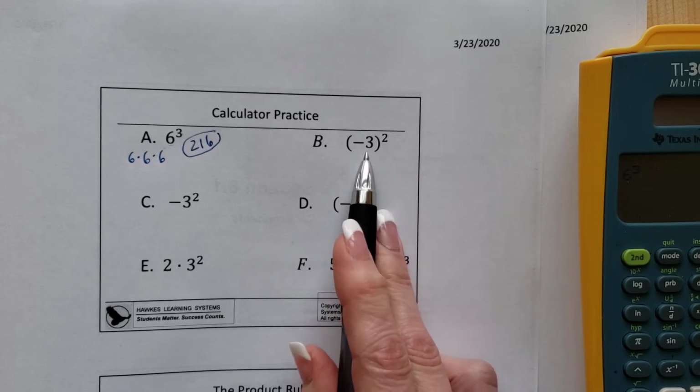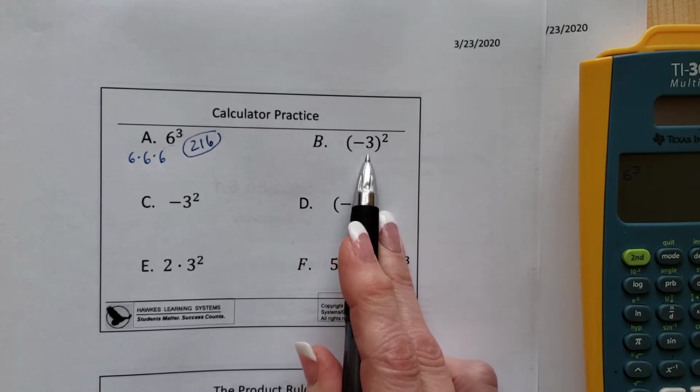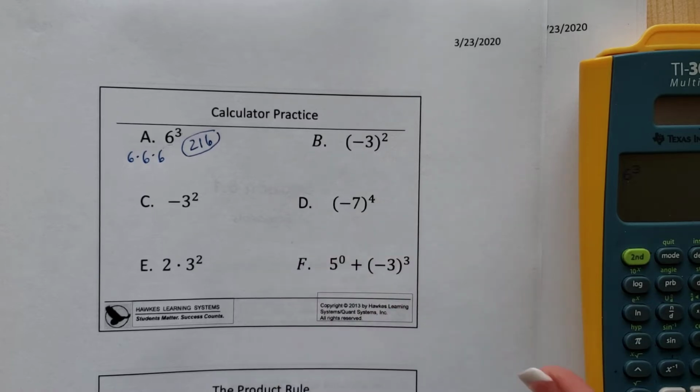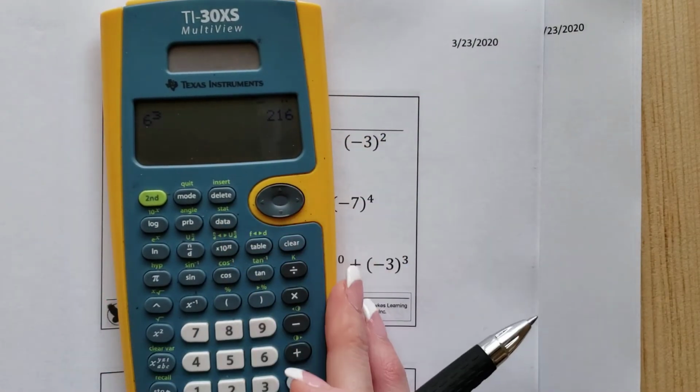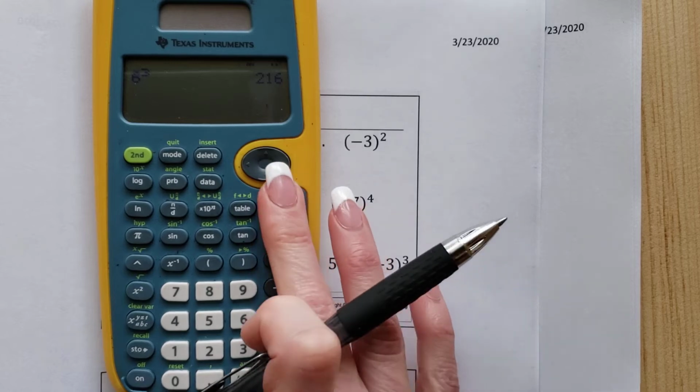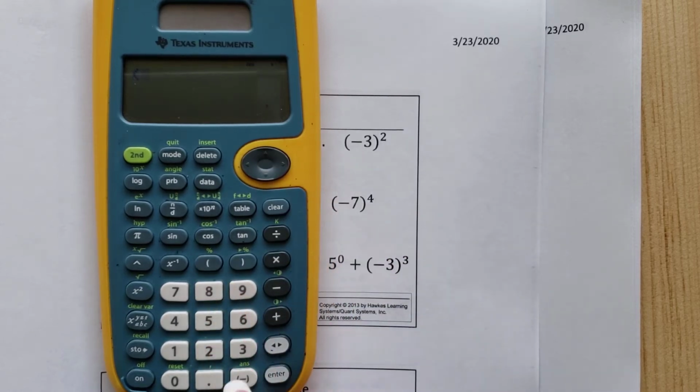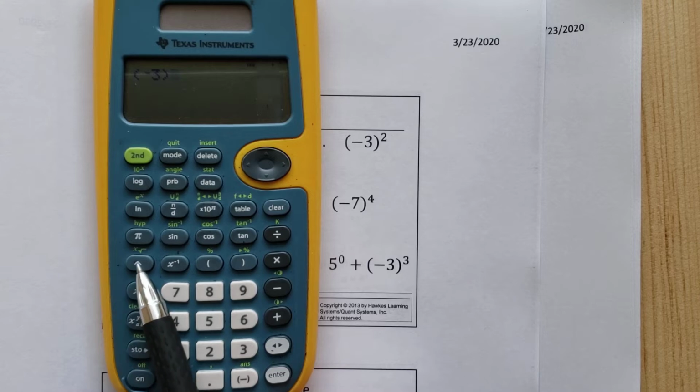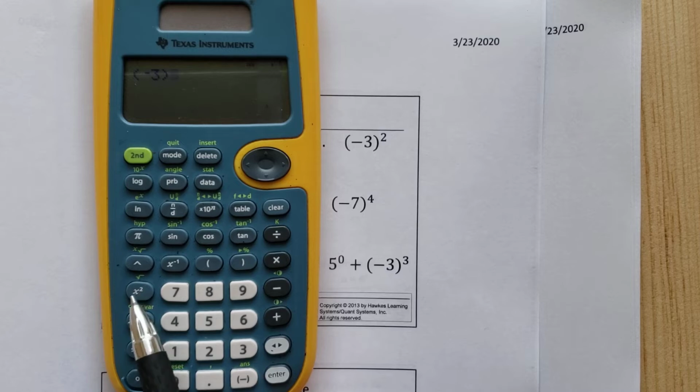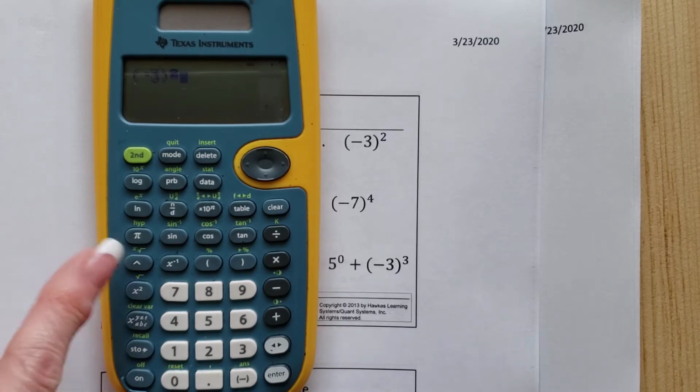Now letter B, you want to make sure you type this into your calculator exactly like you see it, including the parenthesis. If you don't put the parenthesis in correctly, you're going to get the wrong answer. So on this one, I'm going to use my parenthesis. I'm going to use my negative. This is the negative. This is a minus sign. This is a negative. So make sure you type in -3 and your parenthesis. And either I can use my caret button raised to the second power, or if you see this x squared, that's how you always square a number. So I'm just going to hit x squared. And my answer is +9.